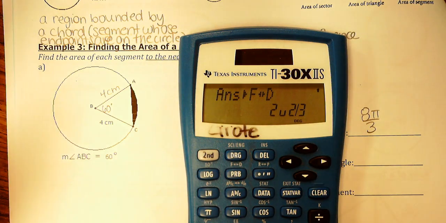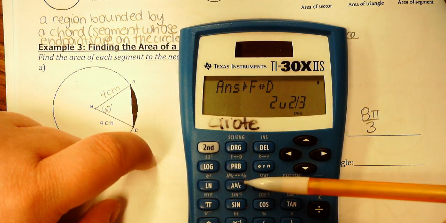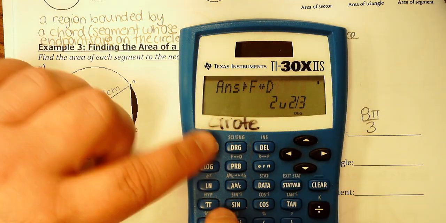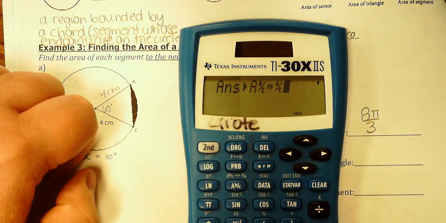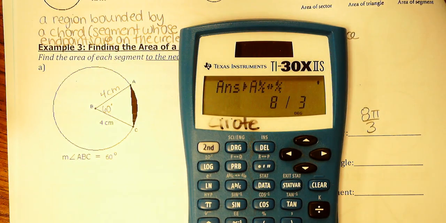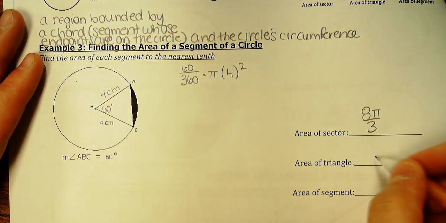Let me just show you right underneath that button. This one will change it from a mixed number to an improper fraction. So I'm just going to do one more thing. I'm going to hit second, this ABC key, and then that'll give you that 8/3. So that's a quick way to simplify that using the calculator. Okay, now area of the triangle.